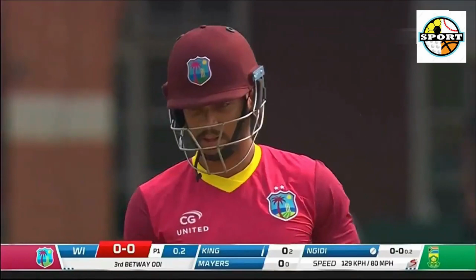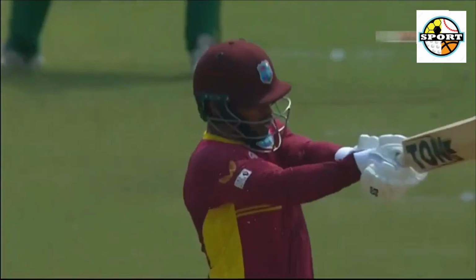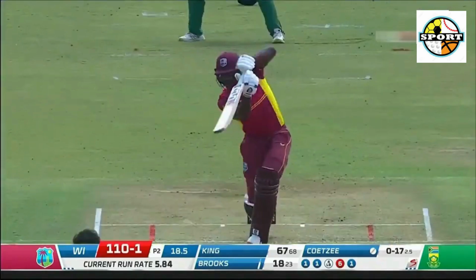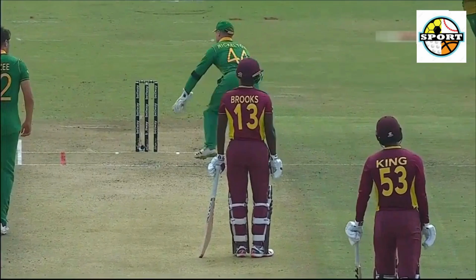0.5. Ngidi to Brandon King, 4. Fine shot to get off the mark. On a good length with a scrambled seam outside off. 0.6. Ngidi to Brandon King, 4. Up and over backward point. Full out swinger outside off. Brandon King intentionally carves up and over backward point.